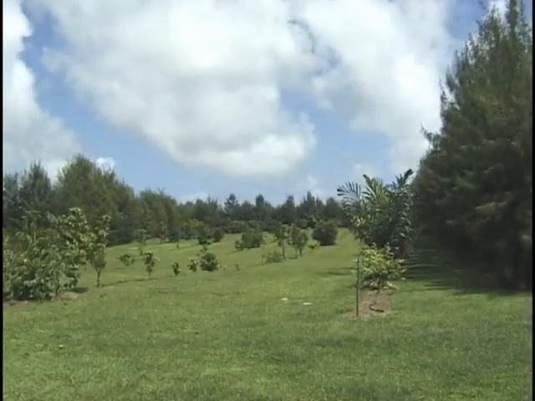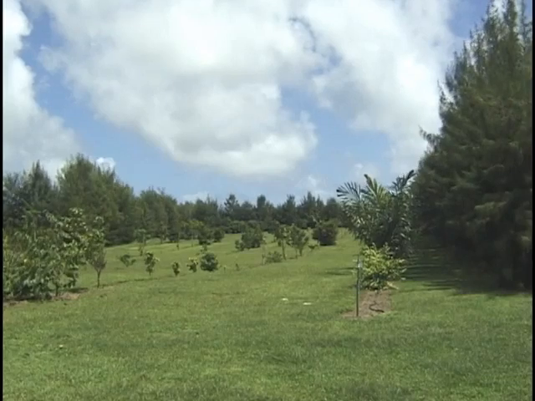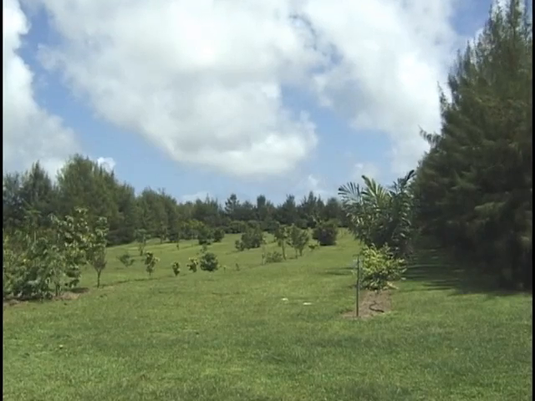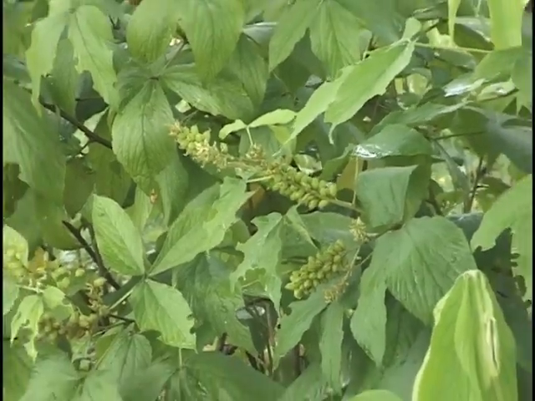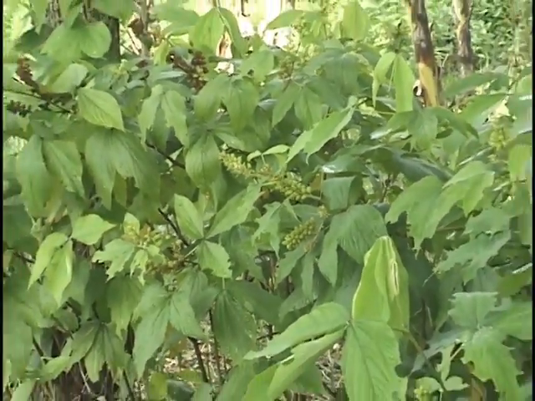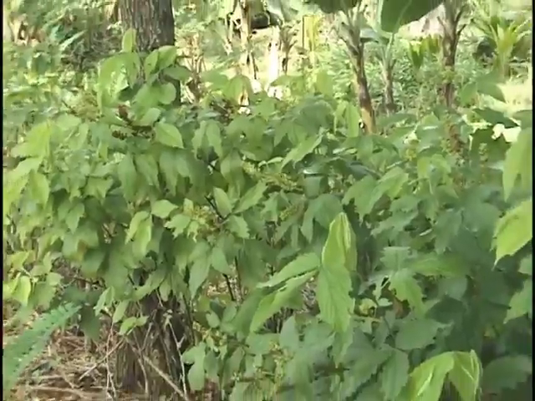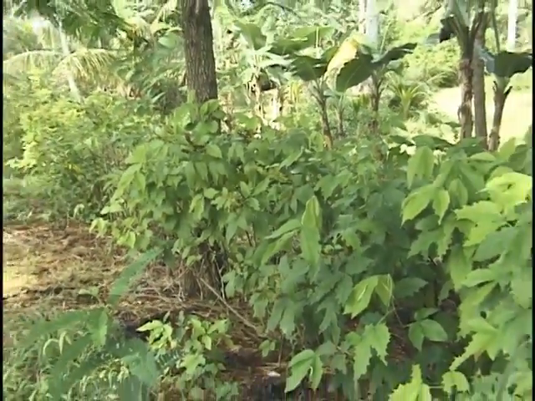For larger fields, secondary wind strips may be necessary for adequate protection. For smaller areas, you may want to select smaller, lower-growing species to more efficiently utilize limited land area.